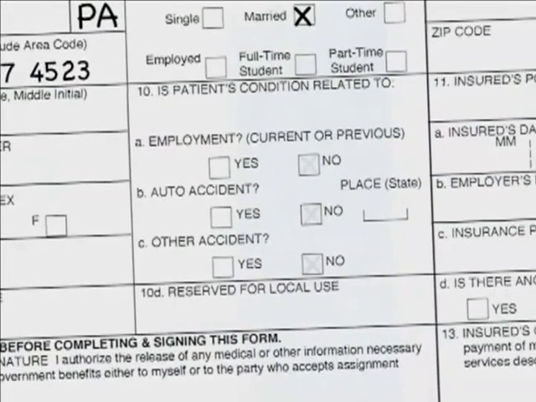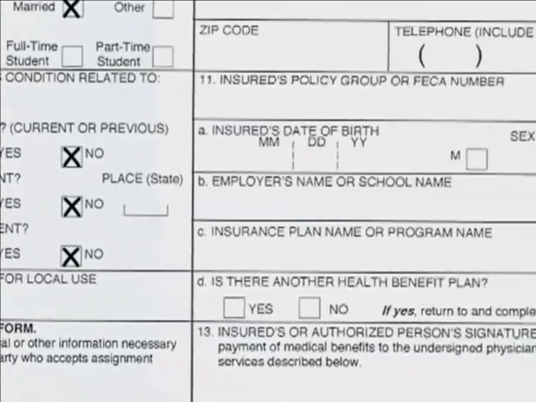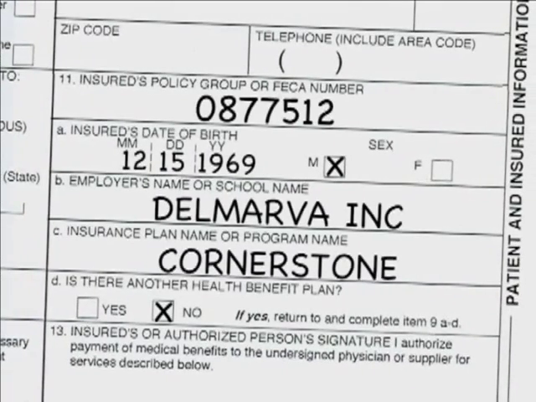Block 10. Enter an X in the appropriate boxes to indicate whether the patient's condition is related to employment, auto accident, or other accident. Block 11 through 11D. Enter the insured's policy group, FECA number. Because the patient's husband is the insured, enter his date of birth, month, day, year, and indicate his gender by entering an X in the appropriate box.